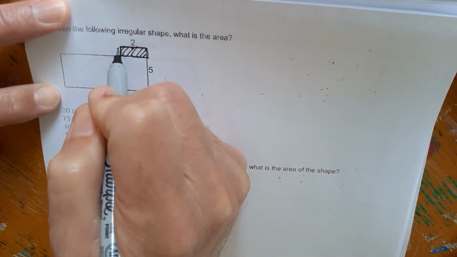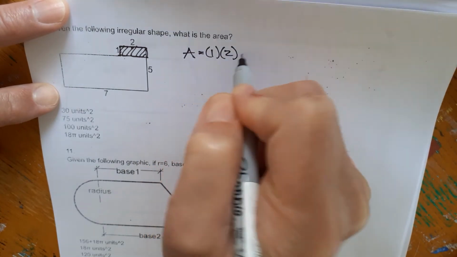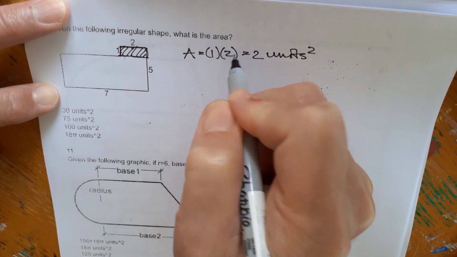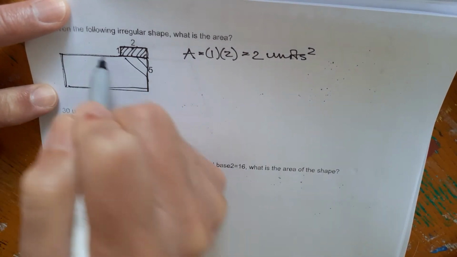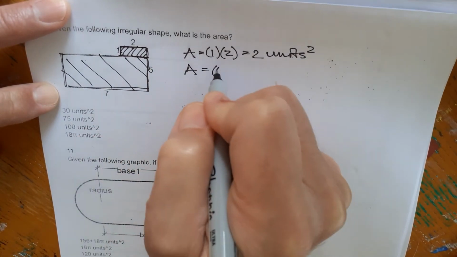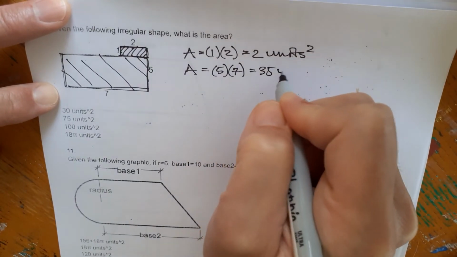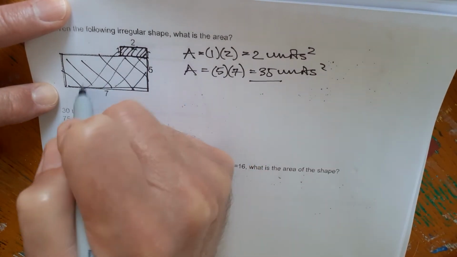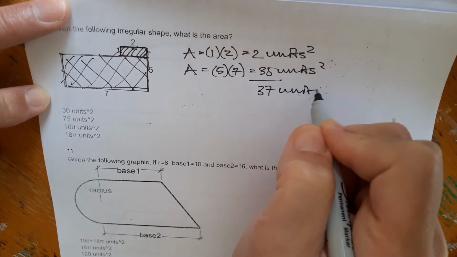rectangle, and its dimensions are 1 and 2. So the area of that thing is 1 times 2 equal to 2, and it's units squared because it's units times units. Then we have this larger rectangle. It's shaded a different angle there, and it's 5 times 7. So area equals 5 times 7, base times height, which equals 35 units squared. And we want to combine those two to get the overall area, right? So 35 and 2 should be 37 units squared if I did it right.